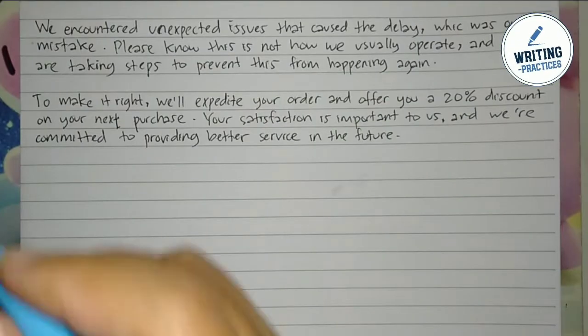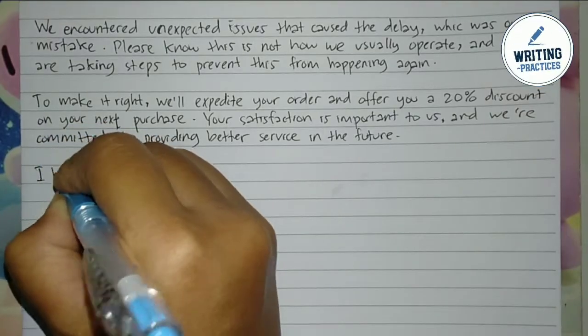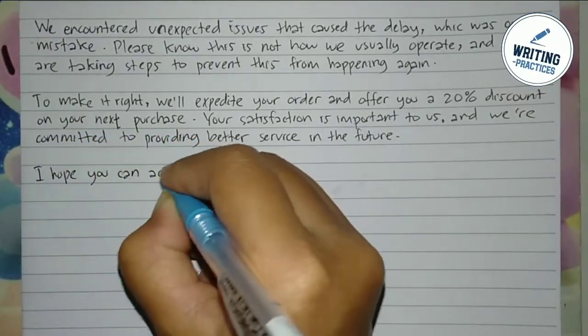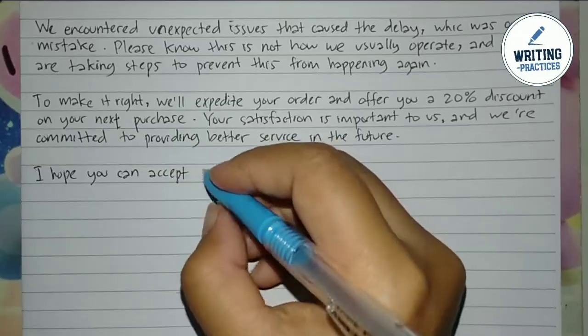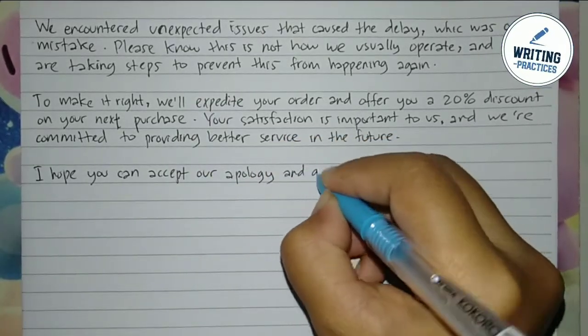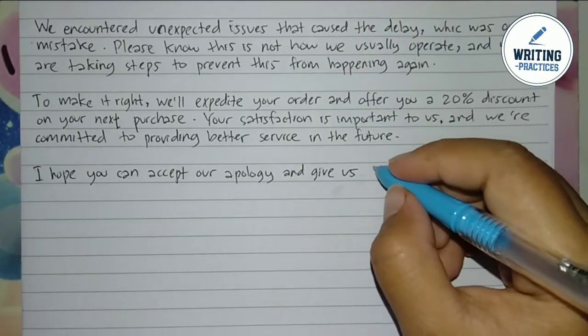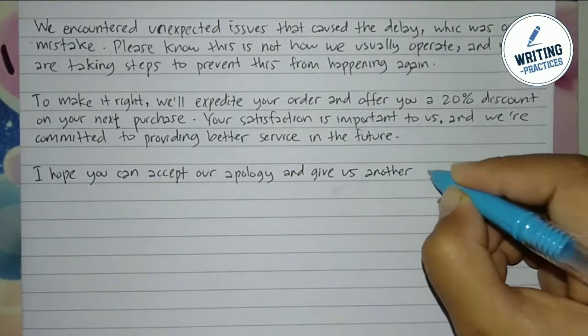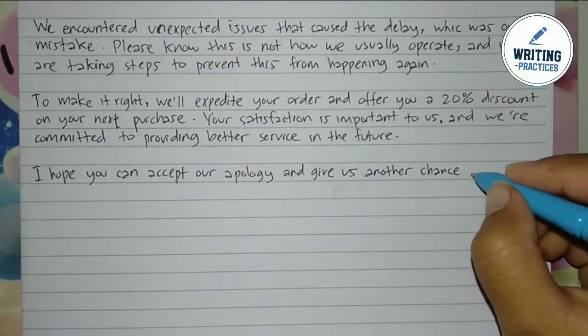Close with gratitude. Thank the recipient for their understanding and patience. And express your hope for continued positive relations. For example, "Hope you can accept our apology and give us another chance to serve you better."